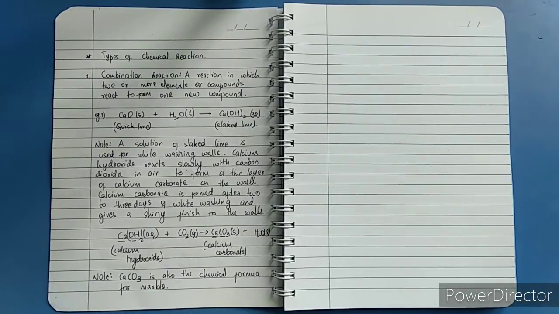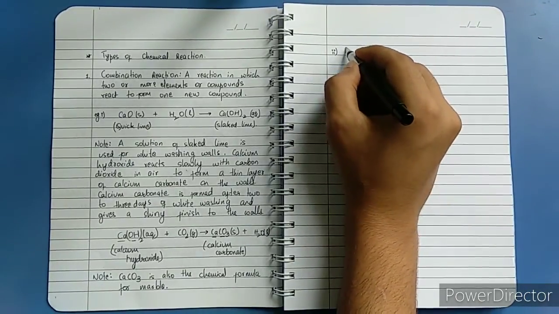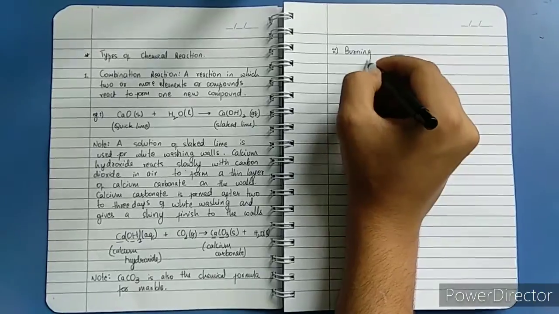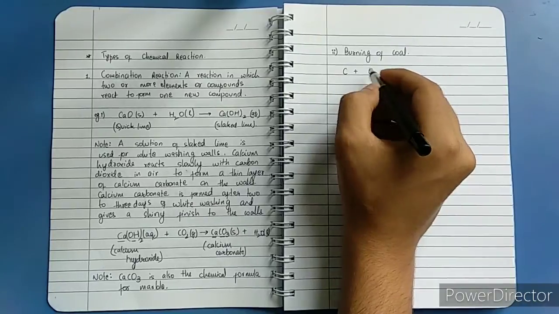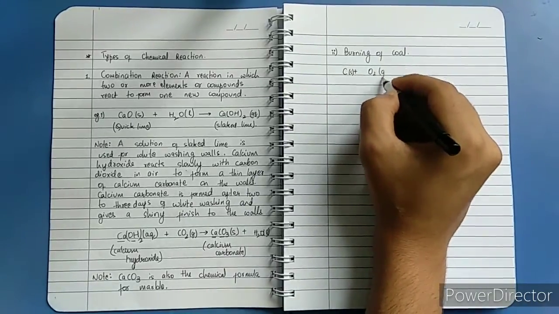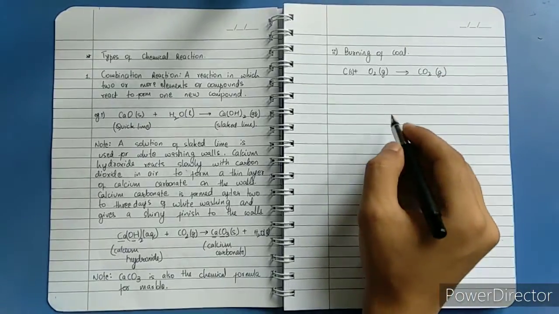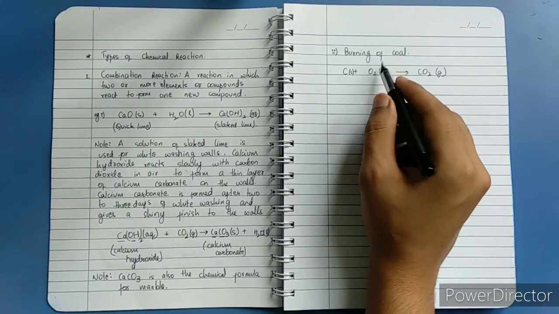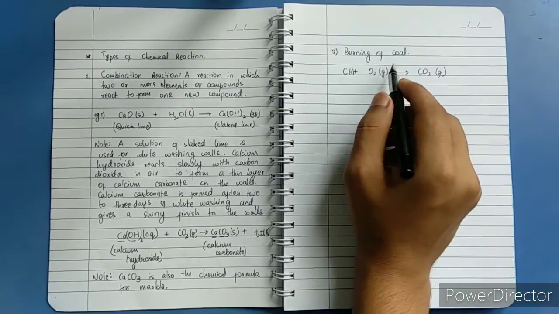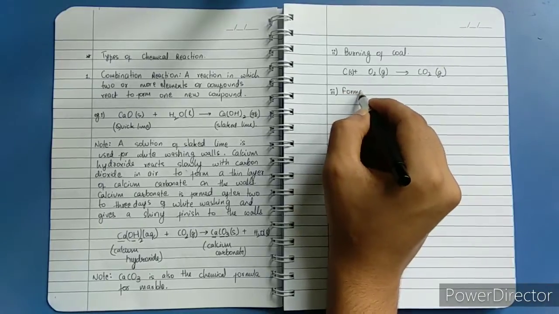Okay, so the reactions I am mentioning in the lecture are the reactions that are important in your syllabus. The second reaction is burning of coal. Coal is basically carbon. Carbon, a solid, reacts with oxygen, a gas, to form carbon dioxide, also a gas. In this reaction, heat is released. It's a burning. So when something burns, heat is released.